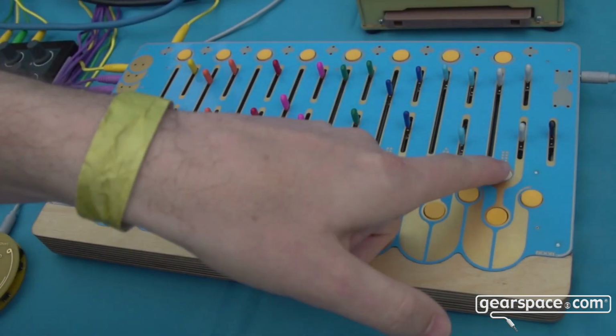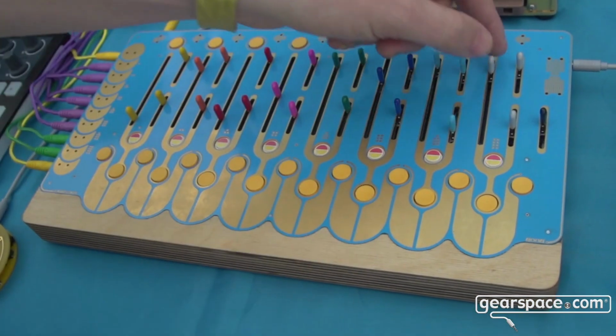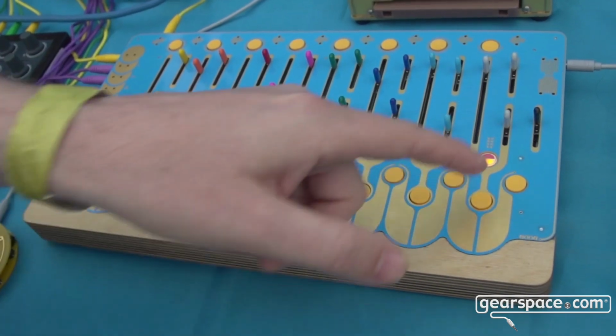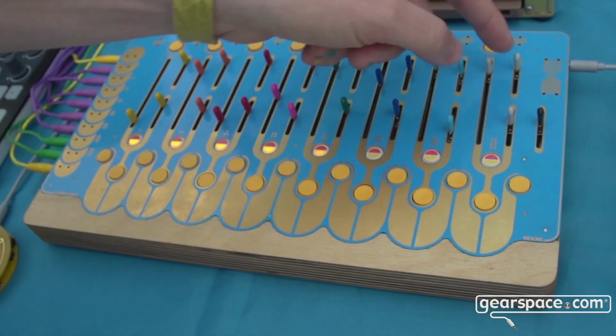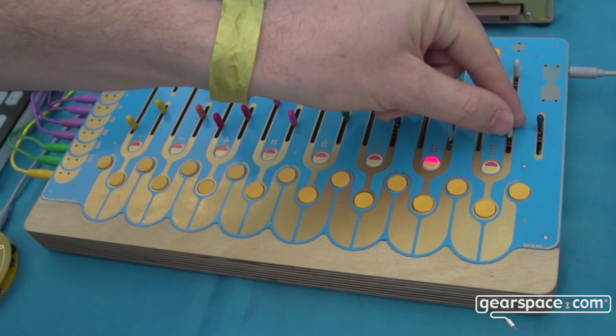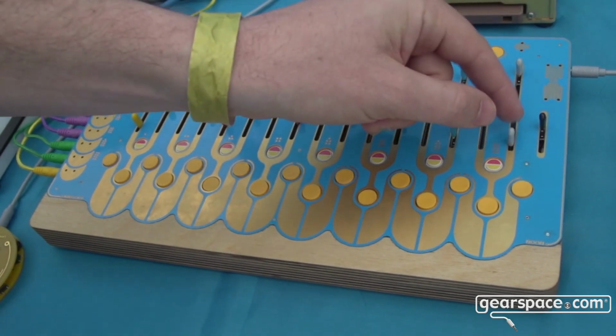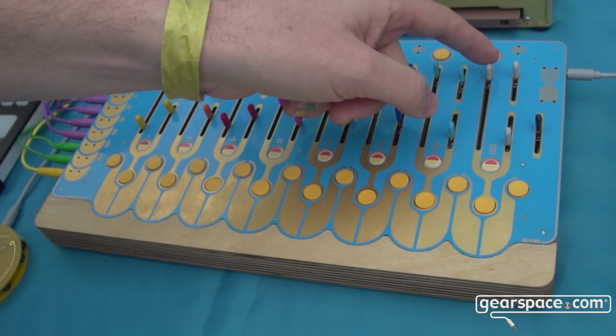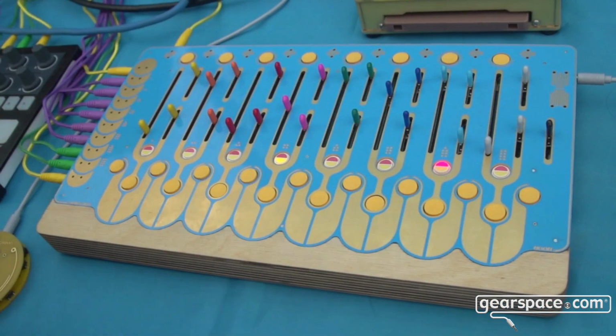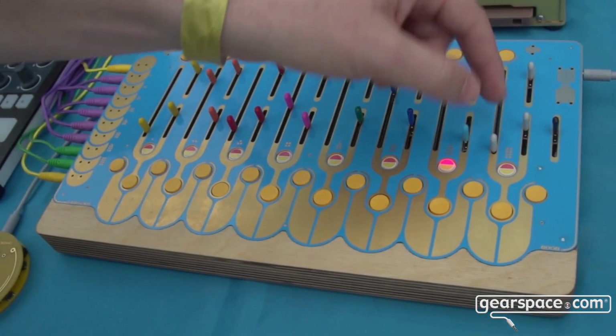And if I go to this voice, you can get a lot of bass out of this one.